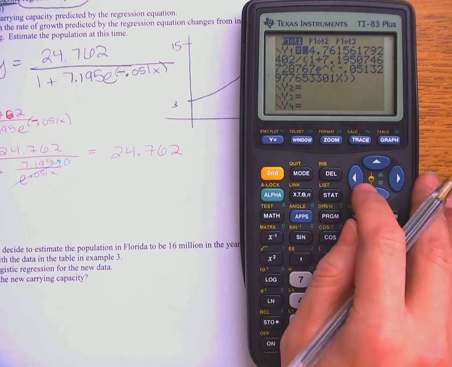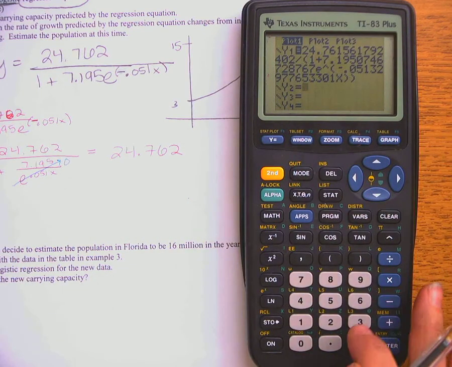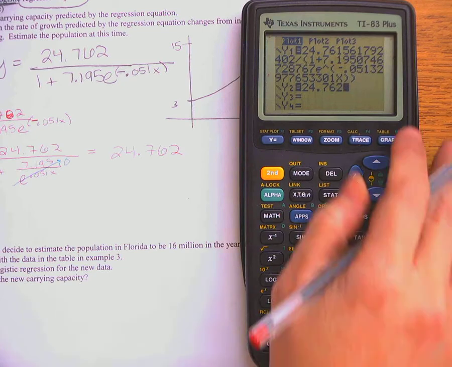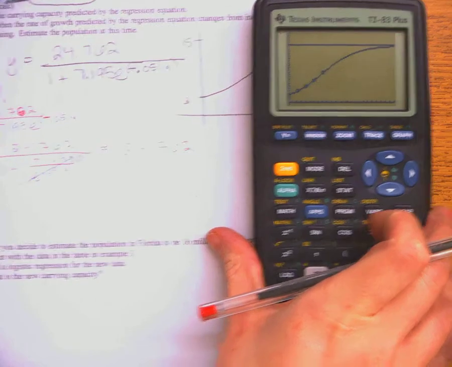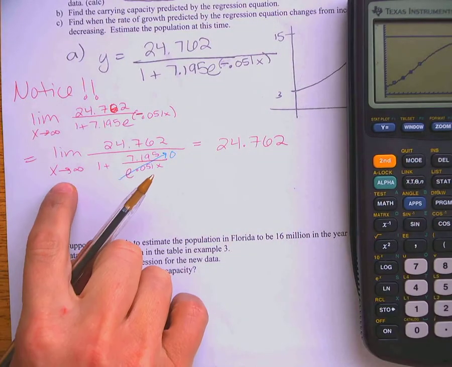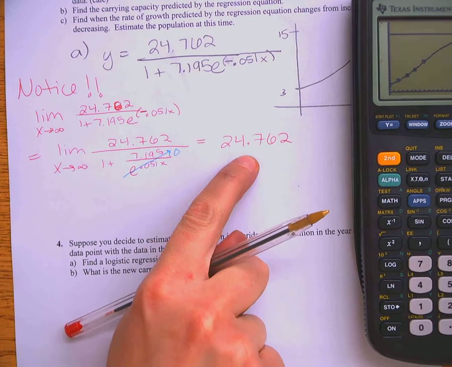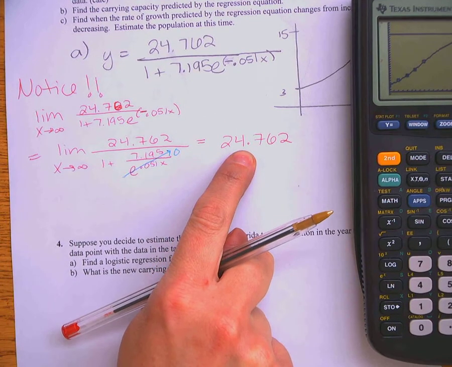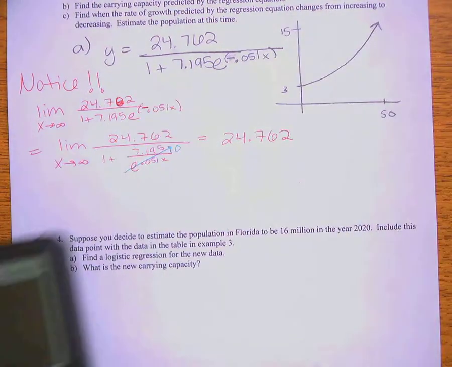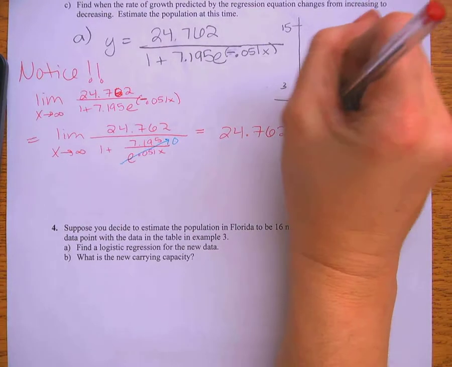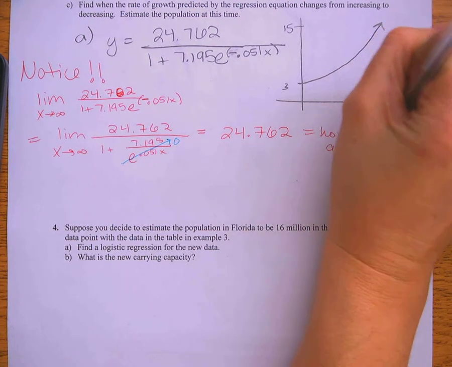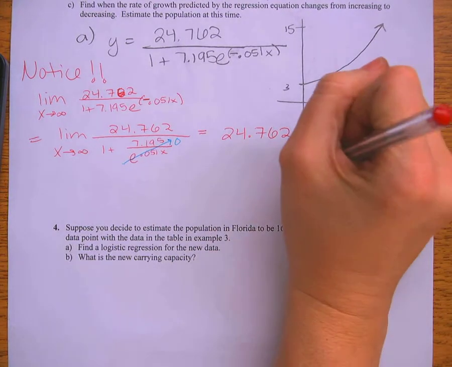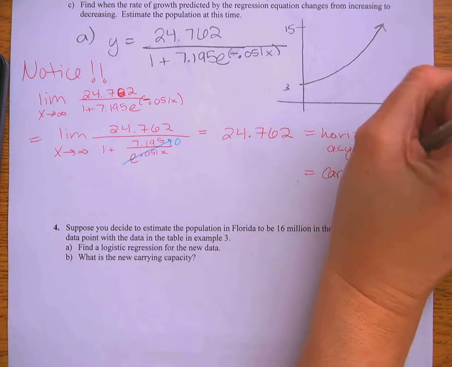Let's go ahead and put in the 24.762. And you can see it's a horizontal asymptote for the function. So this is just sort of a little review. When you're finding a limit as x approaches infinity, if that limit exists, that's the horizontal asymptote, meaning the cutoff point for that function. So this is equal to the horizontal asymptote, which is none other than the carrying capacity.